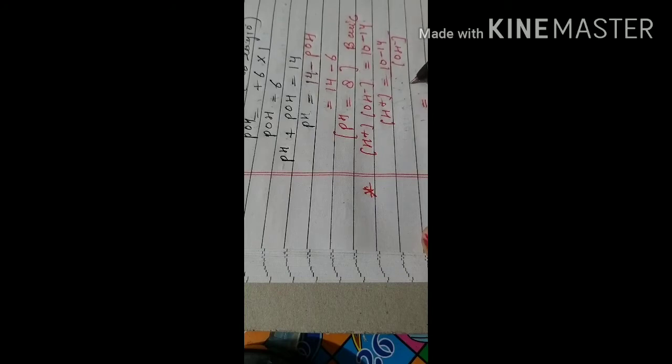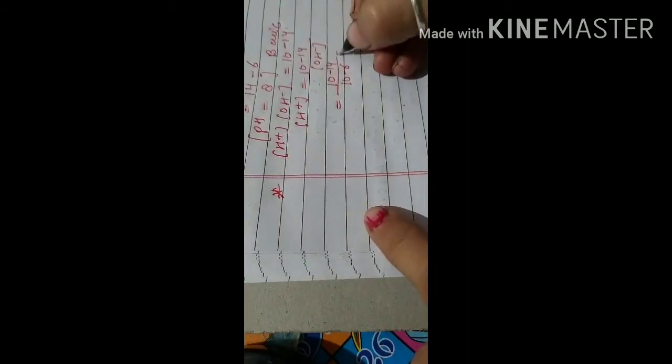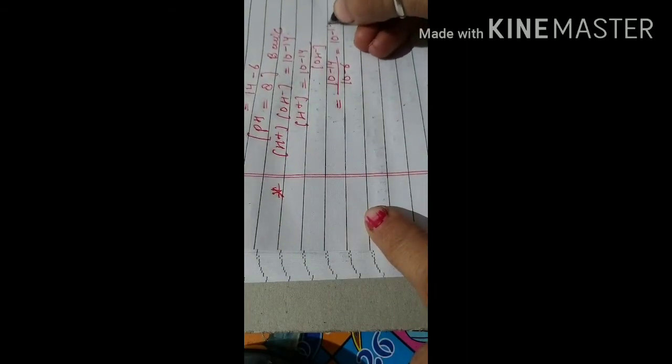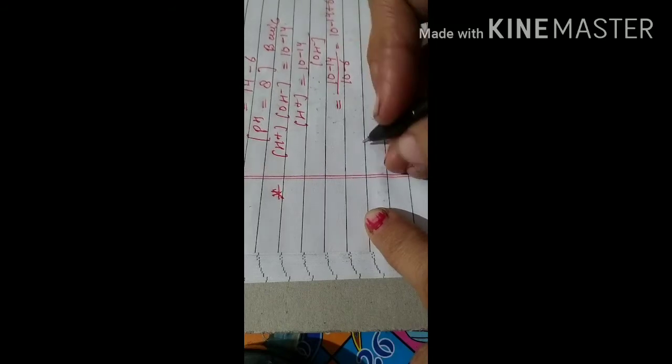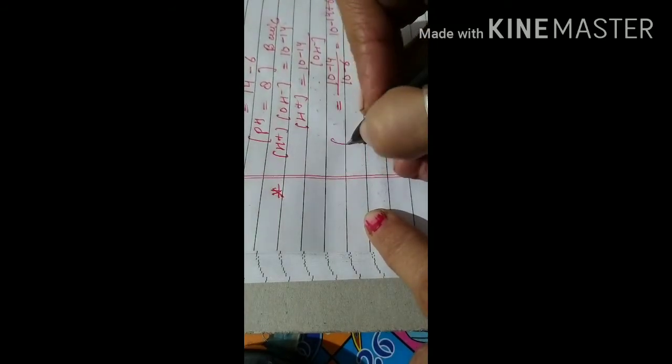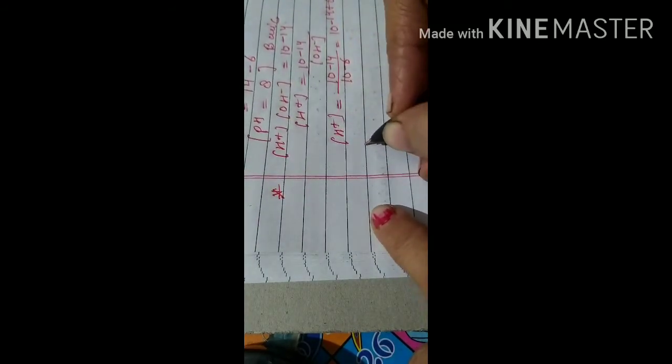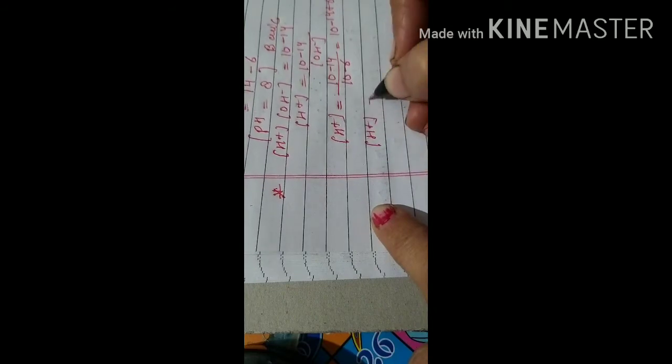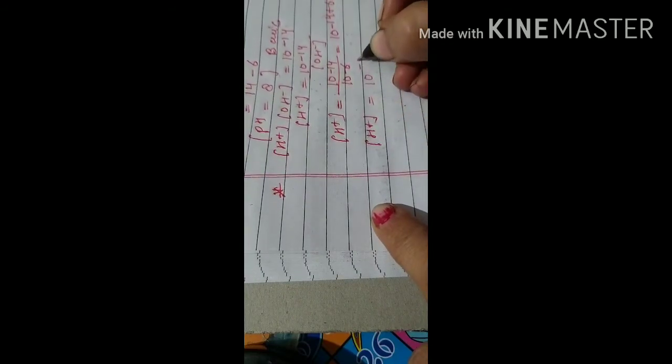The OH ion concentration is given in the question, 10 to the power minus 6. So we can write 10 to the power minus 14, and that becomes plus 6, from denominator to numerator. So the H plus ion concentration is 10 to the power minus 8, since negative 14 plus 6 gives minus 8.